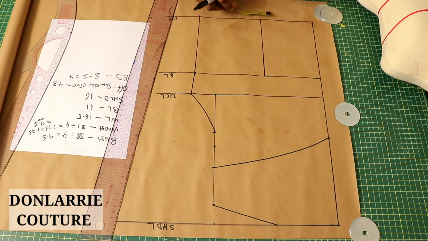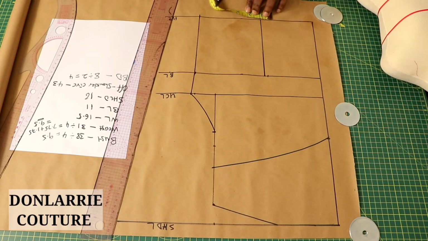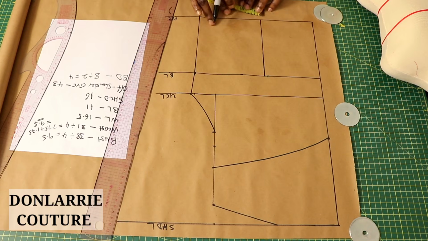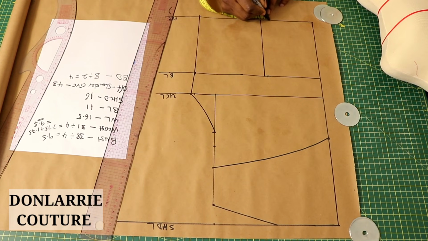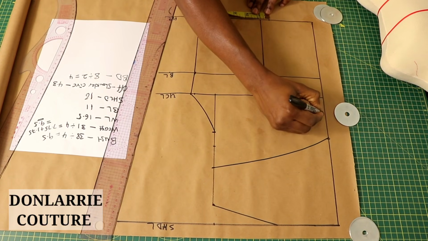and then you come to your waistline and input your dart intake. So in my own case I added a total of 1 3/4 inch dart intake to this pattern. So at this side I will be marking 3/4 inch, that is towards the center front. Remember, this is our center front.